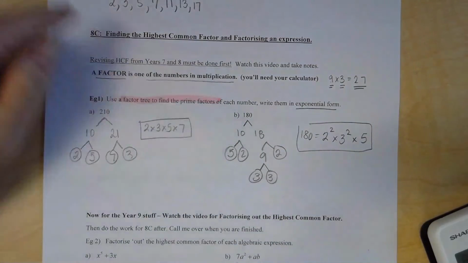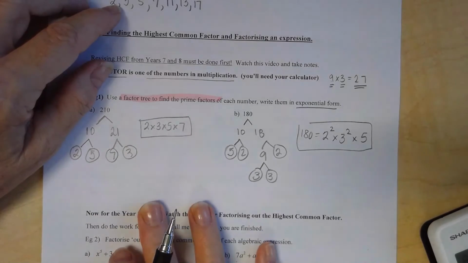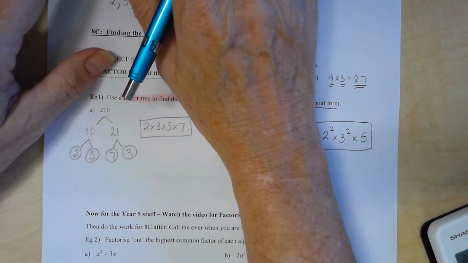Okay, now I'm going to go to the year 9 stuff, but what I really want you to do is get this in your notes and maybe get another one from me if this is confusing to you, and then we'll go from there. Next video right away before you do any work.